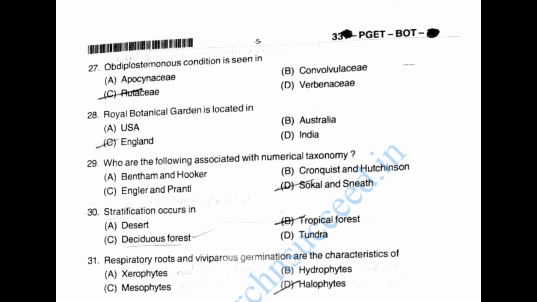Clear? Next. Question number 30. Stratification occurs in. Okay. Where does stratification occur? It means stratification occurs in tropical forest. Our answer is tropical forest. Clear?